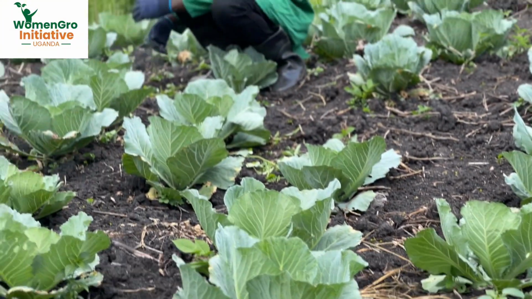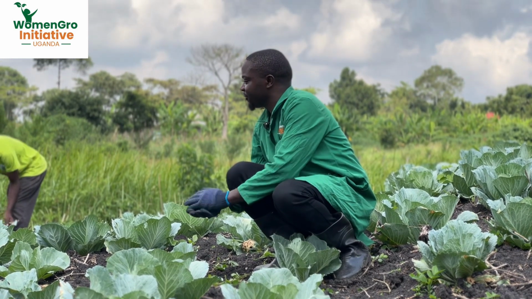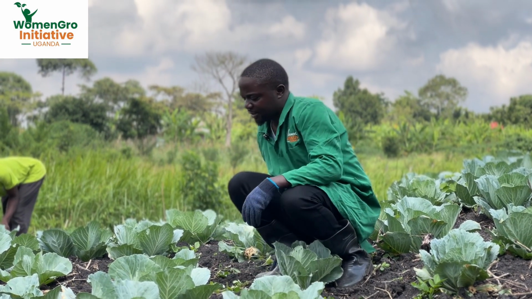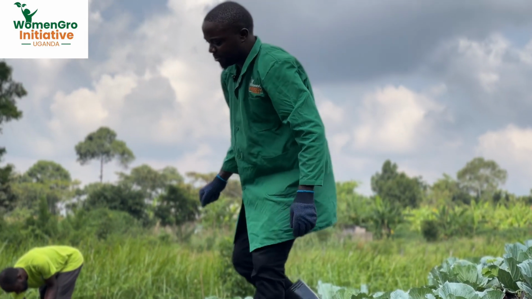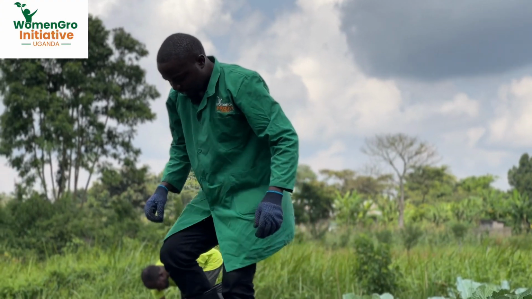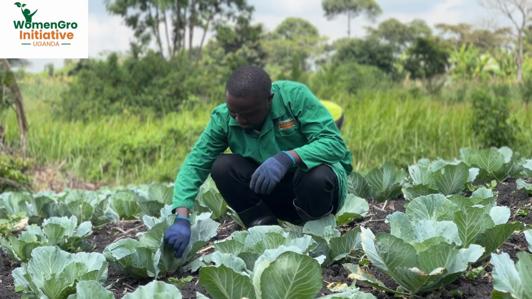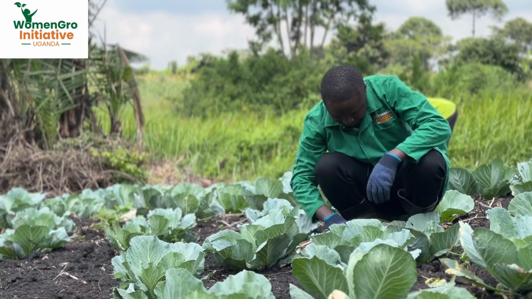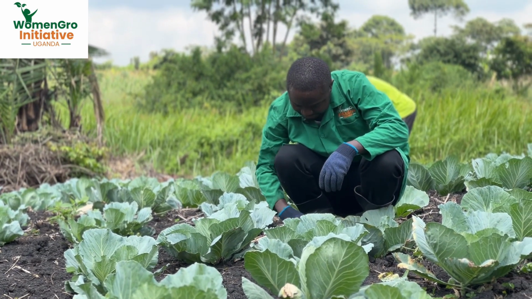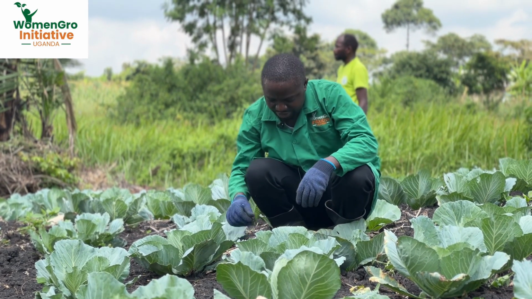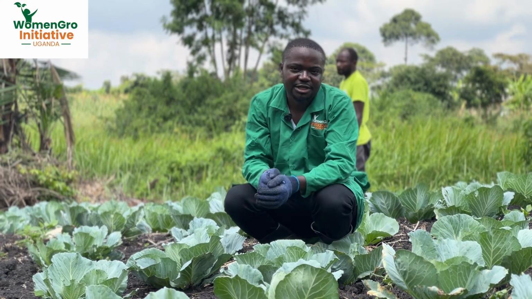Without forgetting to also include manure when you are doing transplanting. Manure, then also timely spraying of pesticides and fungicides. Every week it should be done twice, depending on the terrain of the soil.